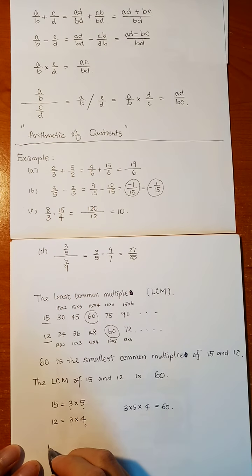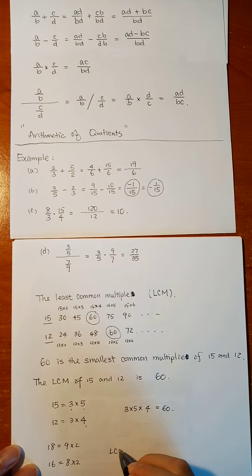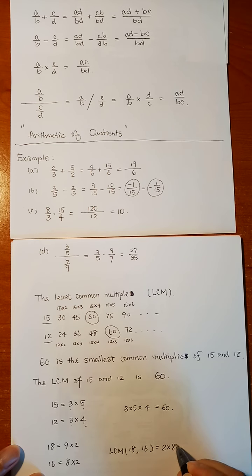So for example, if you have 18 is 9 times 2, 16 is 8 times 2, then the least common multiple of 18 and 16 is going to be 2 times 8 times 9. 2 times 8 times 9 is 144.